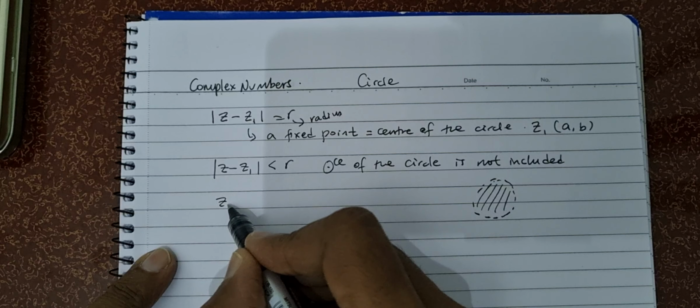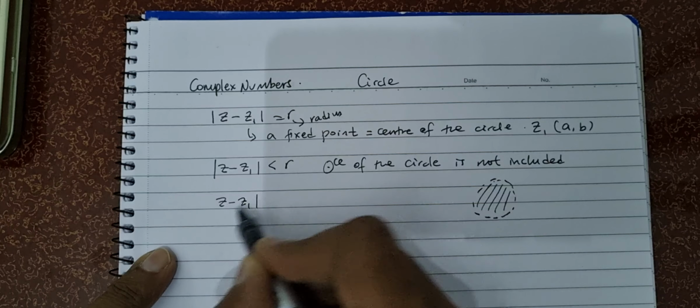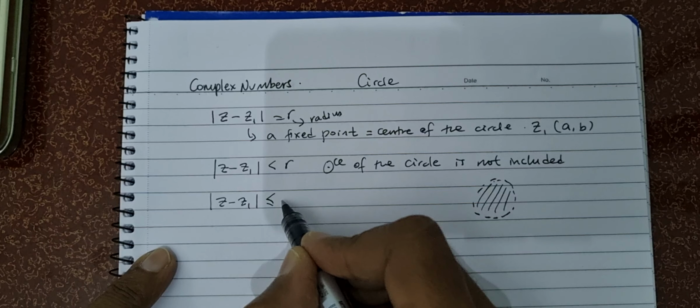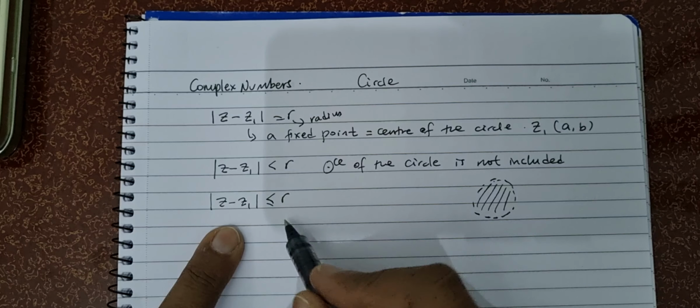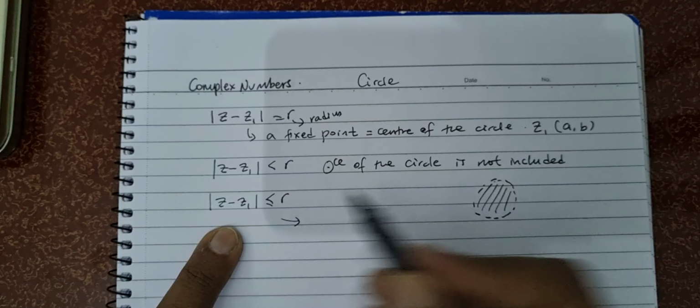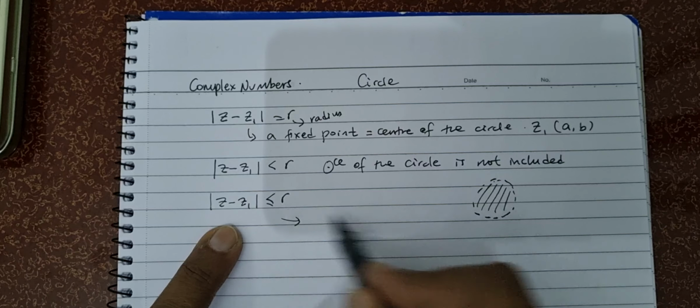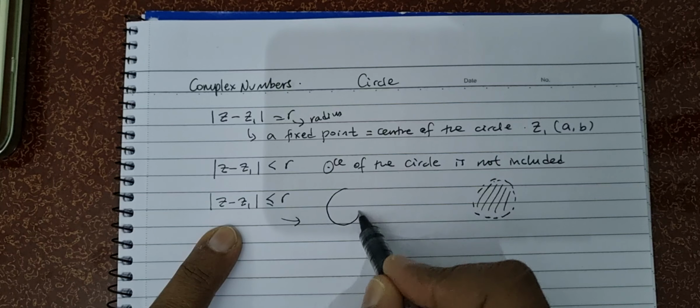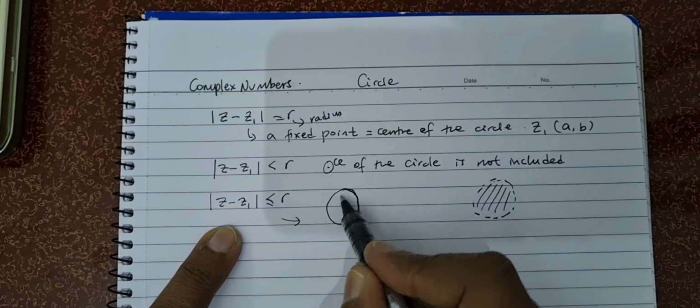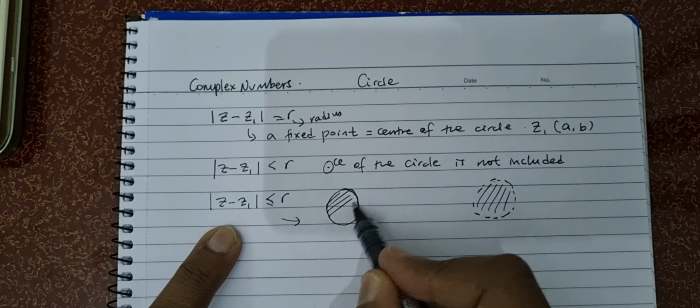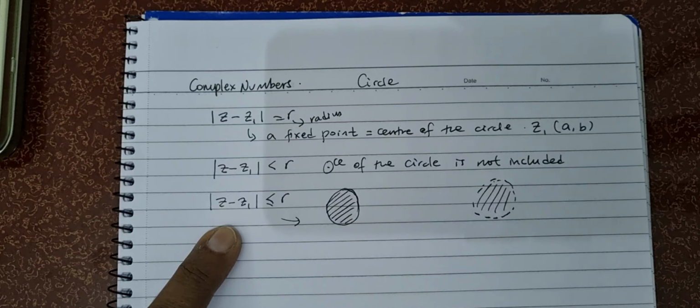And also, you may have something like this, less than or equal to. Now for this one, the circumference is included. So you'll have your circle like this, pardon my drawing, and you've got all the points within the circle.